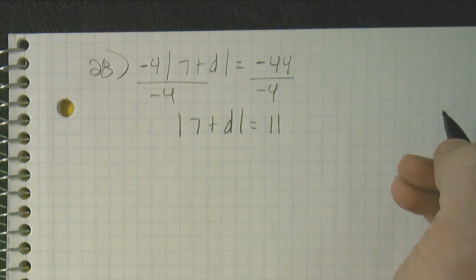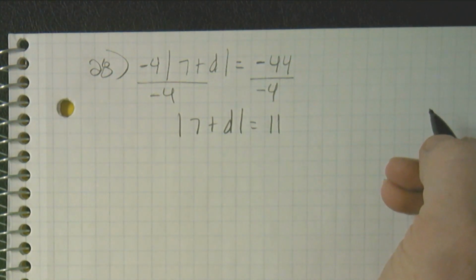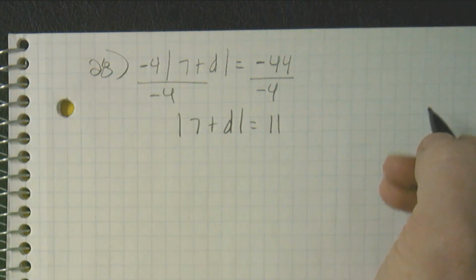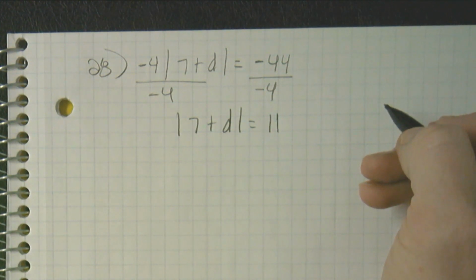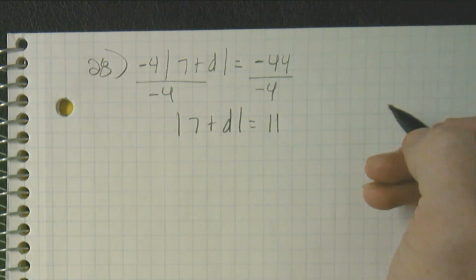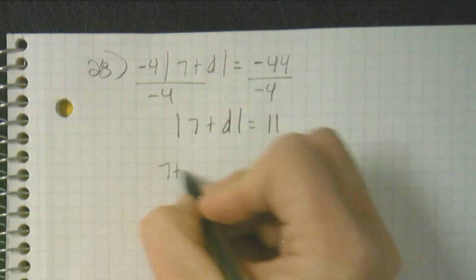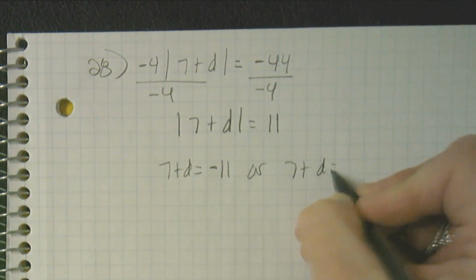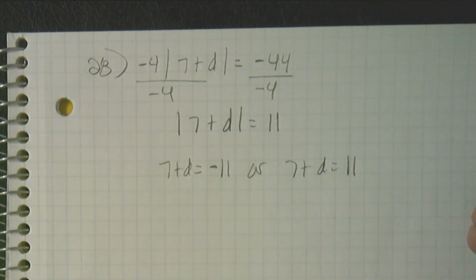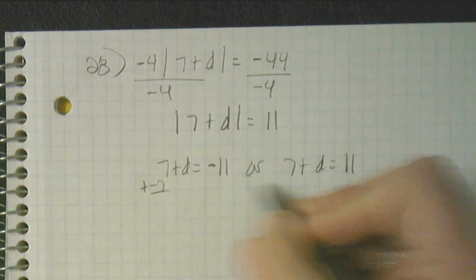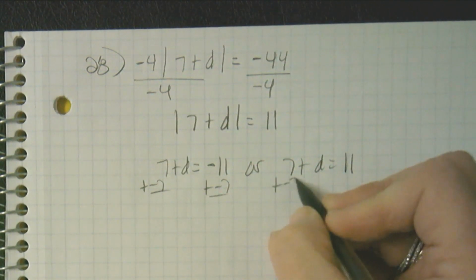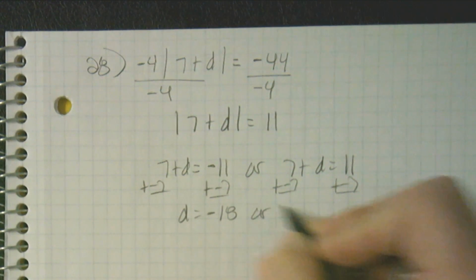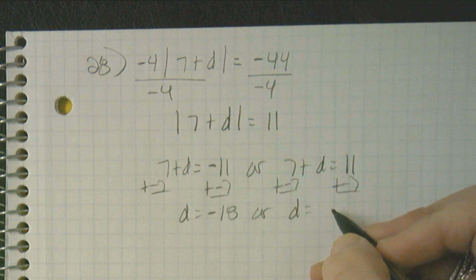Now here we don't have to worry about ands or ors. Why? Why do I not have to worry about ands or ors here? Ashton? Yeah, this is just an equation, so I'm just going to split this. So my 7 plus d is either going to be equal to a -11, or the 7 plus d is going to equal a positive 11. And then I'm just going to finish this. So I have d is equal to a -18, or d is equal to 4.